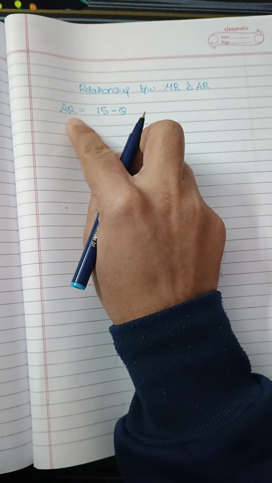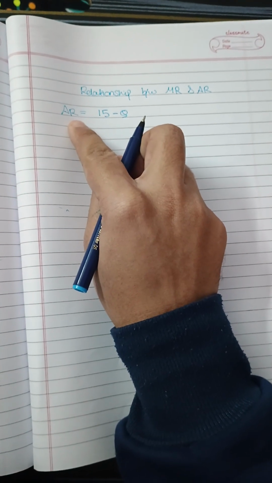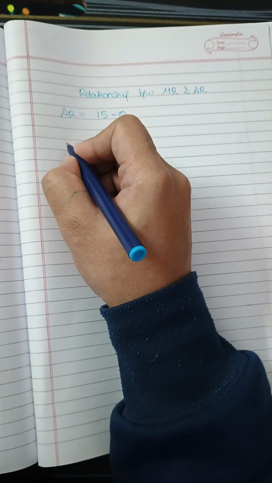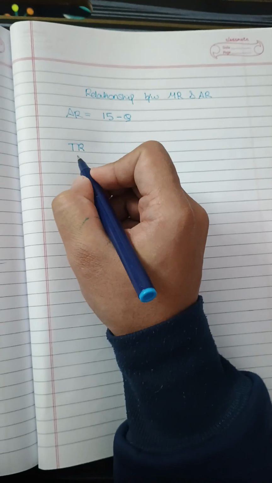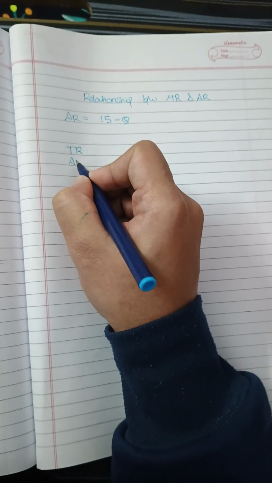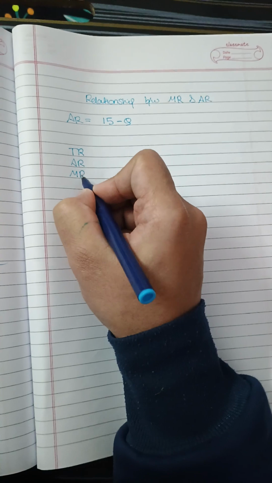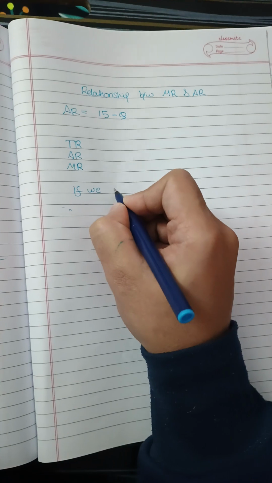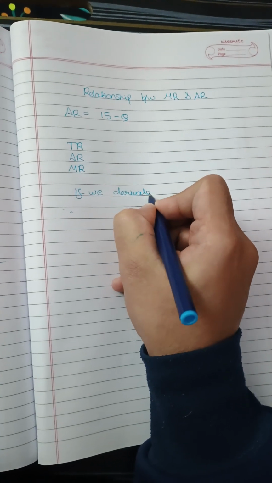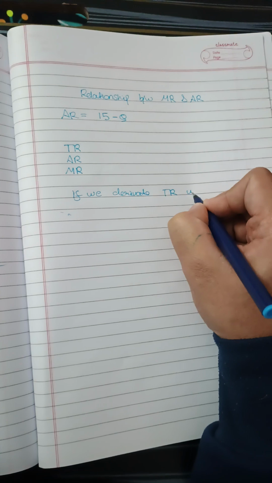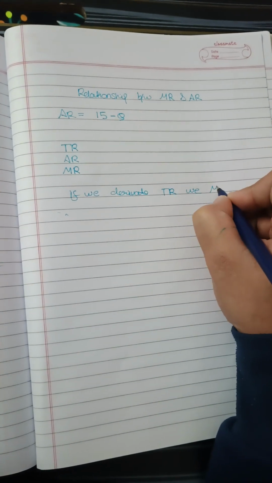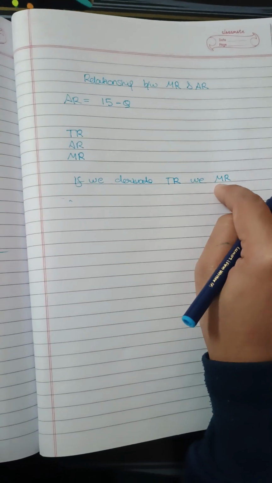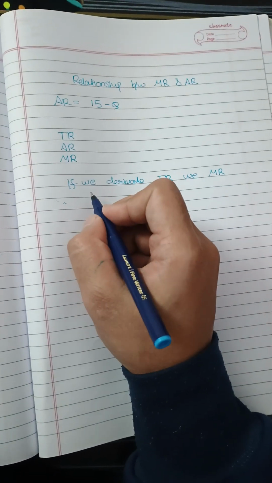Before solving this, I will tell you the relation between total revenue, average revenue, and marginal revenue. TR refers to total revenue, AR refers to average revenue, and MR refers to marginal revenue. If we derivate TR, we will automatically get MR. So to get MR, we derivate TR, total revenue.